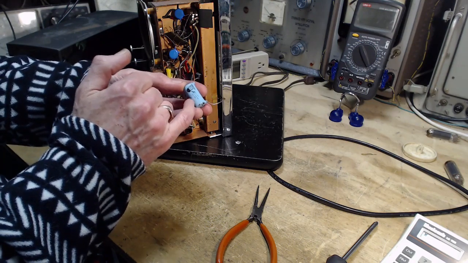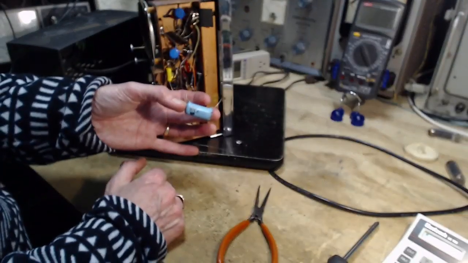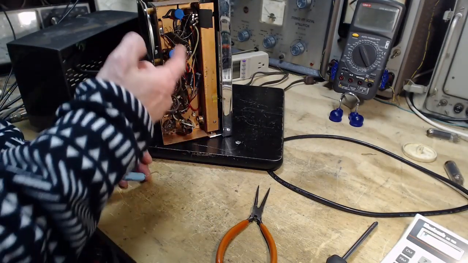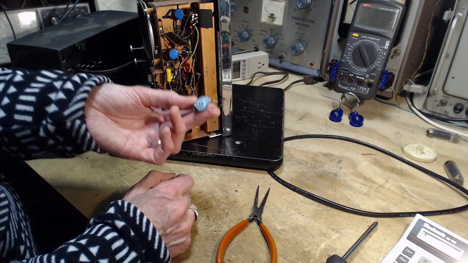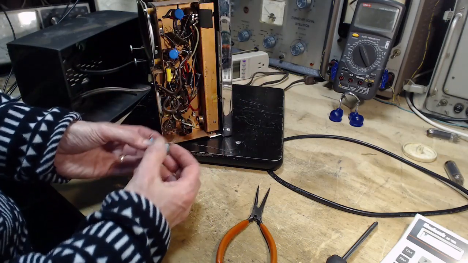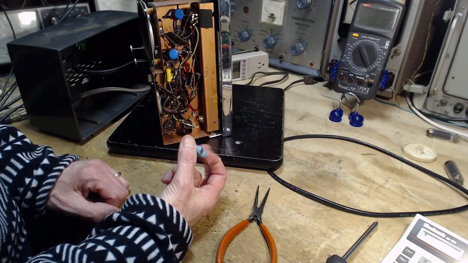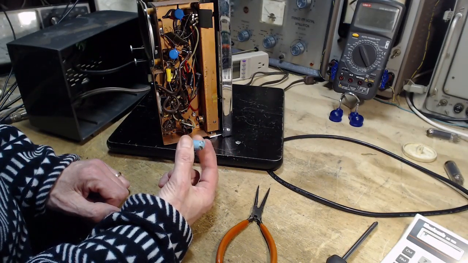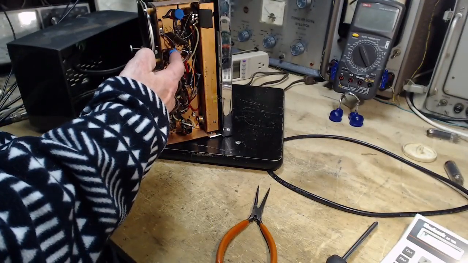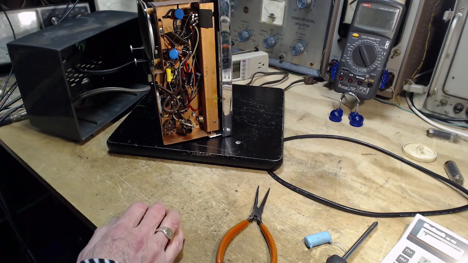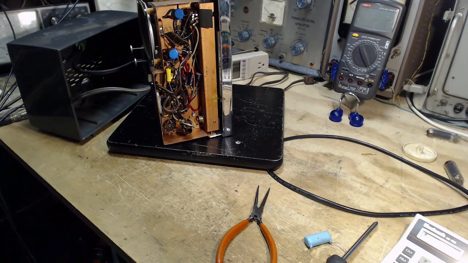But if I had to take a guess based on what I can see on here, I would guess it's a 0.1. 0.01, 0.1. This looks different from all the rest of the parts that are in here. I'm going to put a 0.1 across this and see if that doesn't change the operation of the radio a lot. I don't think I have too many of those 0.1s.